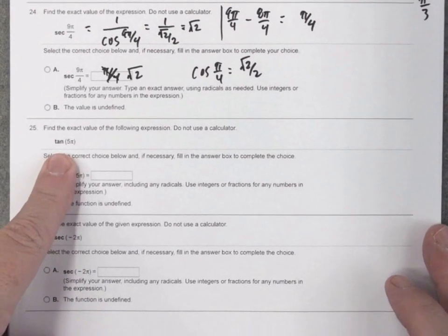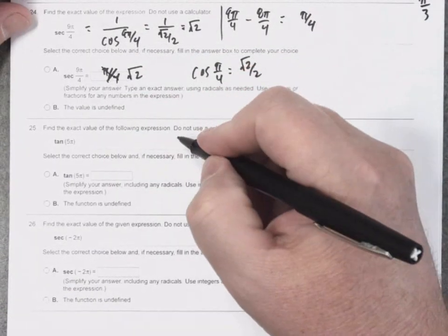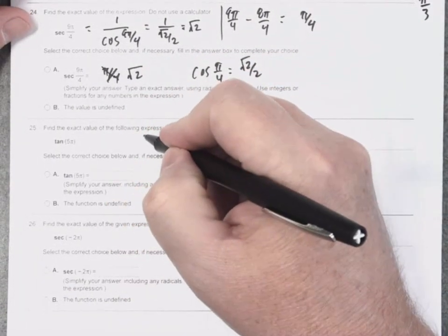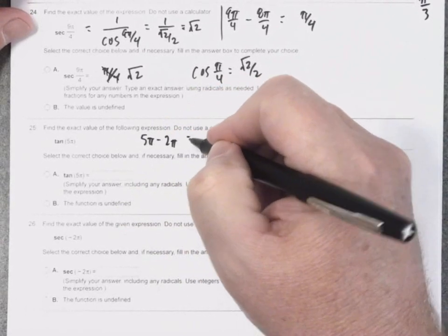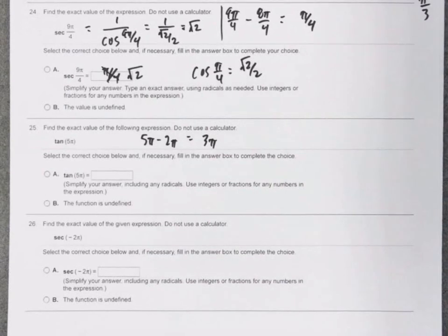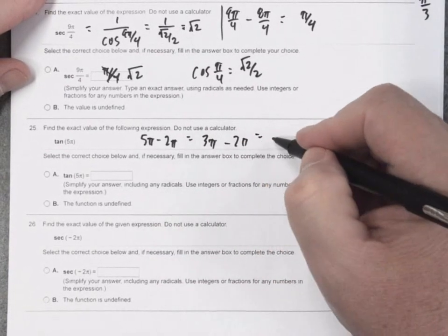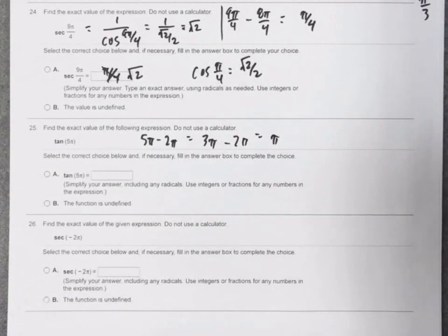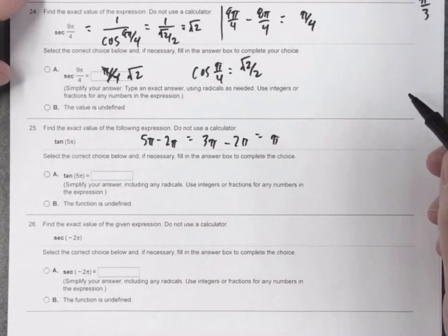Here, they want another tangent of 5 pi. Well, we're going to use a coterminal angle. So in this case, we're going to start subtracting 2 pi until we get inside the unit circle. So if I subtract 2 pi, I get to 3 pi. If I subtract 2 more pi, I get to pi. So 5 pi and pi are coterminal angles.